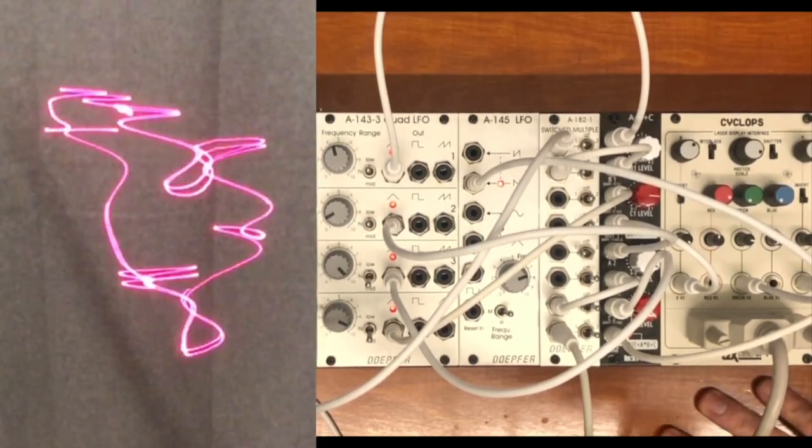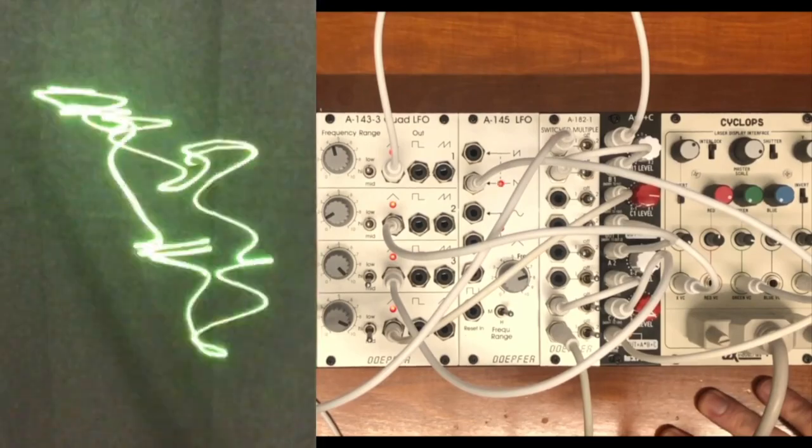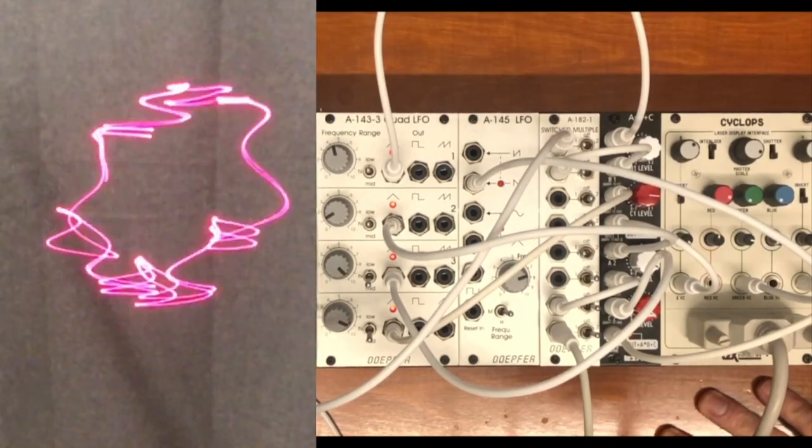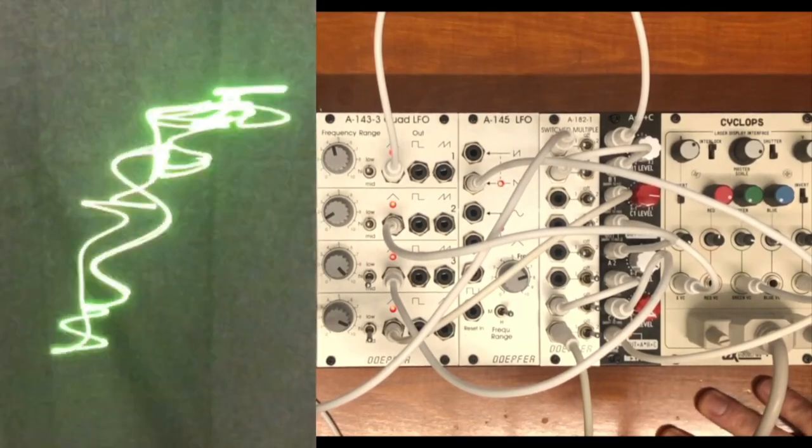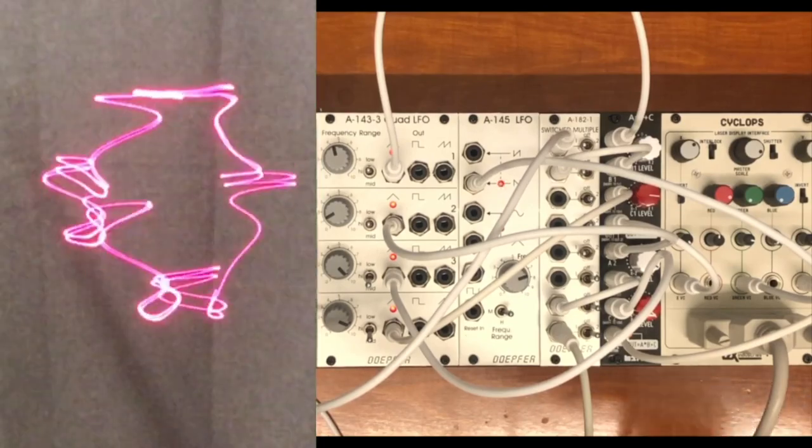Well, until then, let's enjoy a few more seconds of crazy 90s laser visuals with the Cyclops.